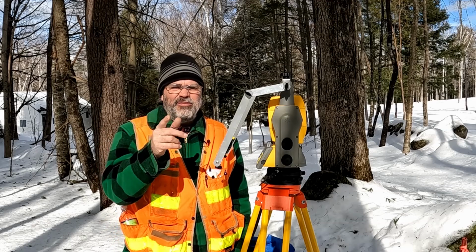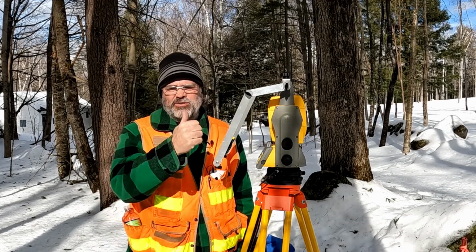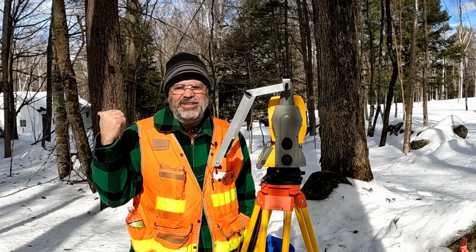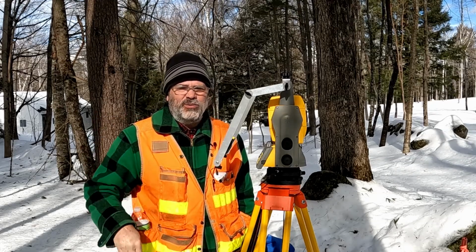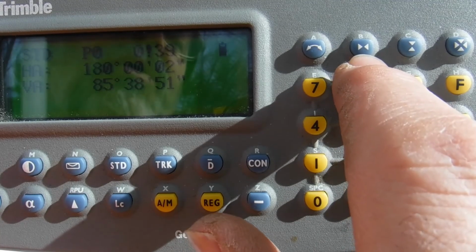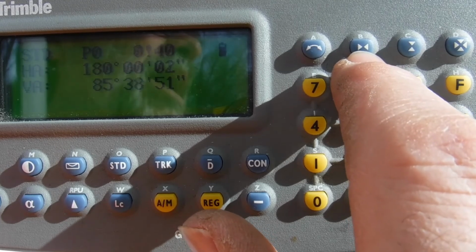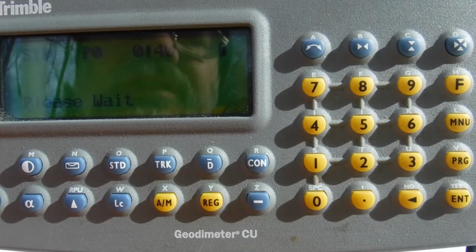Now the next step is to swing the total station around 180 degrees, because remember, we want an actual northerly bearing, so we need to swing the station around 180 degrees. And we do this by executing a long press on the left-right arrow button here, which is below the alpha character B. So let's go ahead and do that.